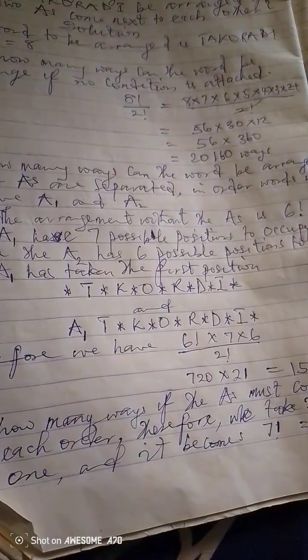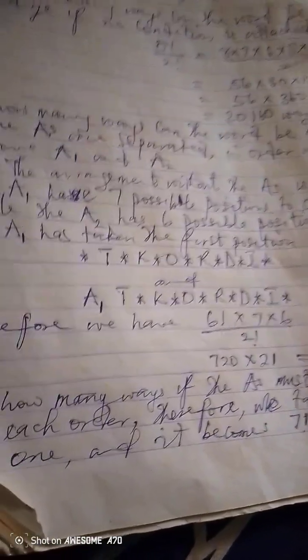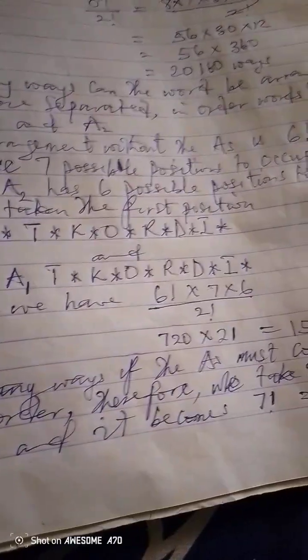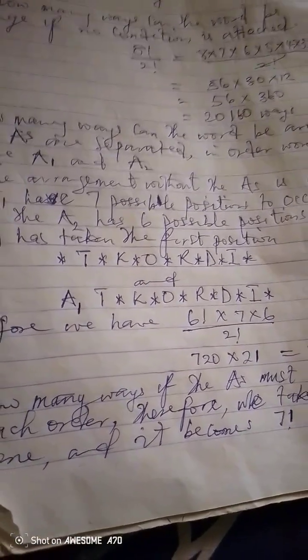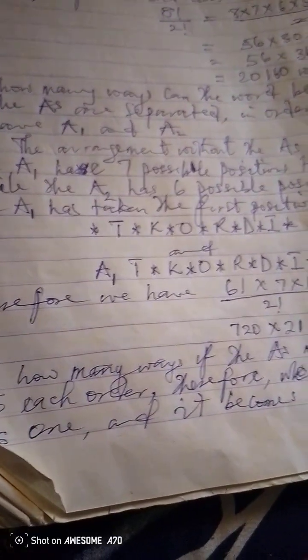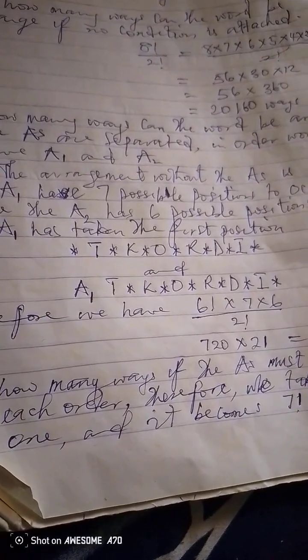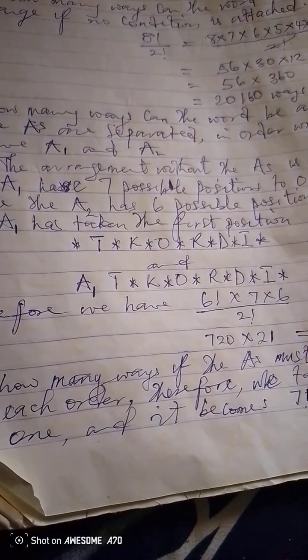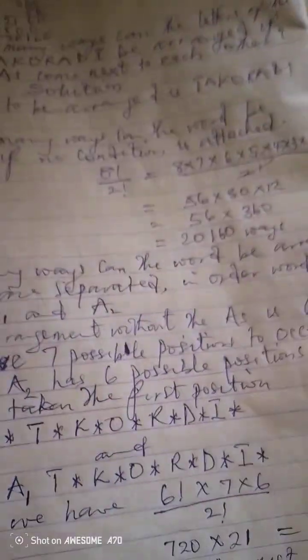So assuming it has taken 1, then A2 has 6 possible positions to occupy, either of them. In the diagram you can see A1 has a possible 7 positions marked with asterisks, 1, 2, 3, 4, 5, 6, 7 asterisks. And if A1 has taken the first asterisk position, then the remaining positions marked asterisks are meant for A2. Therefore, the arrangement if the A's are separated is 6 factorial times 7 times 6 divided by 2 factorial, which is 720 times 21, which gives us 15,120 ways. So if the A's must be separated, it can be arranged in 15,120 ways.